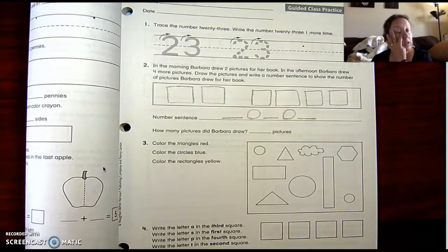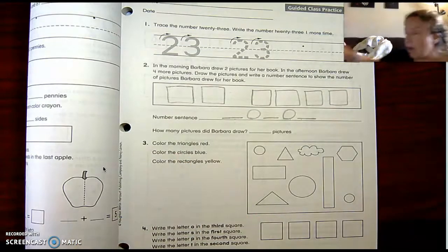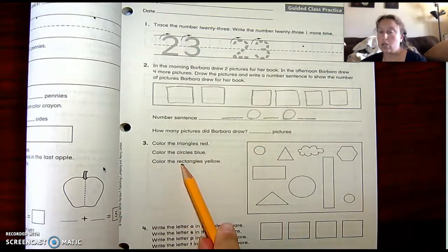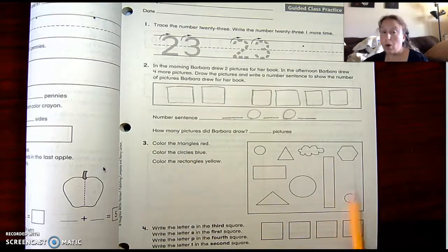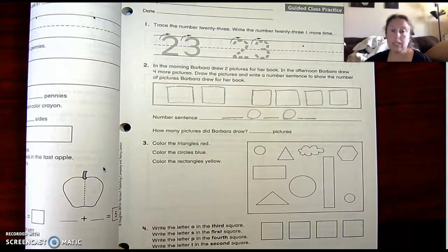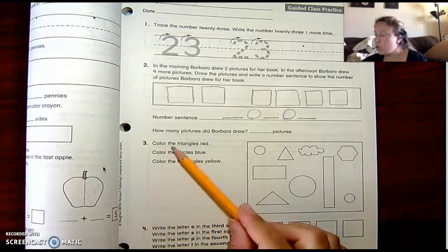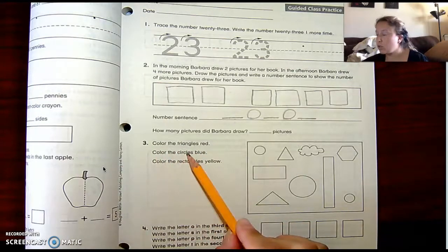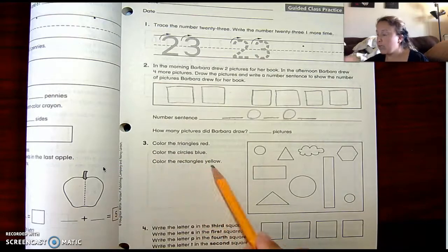Okay. So for this next one, if you can, I'd like you to try to read these instructions on your own and complete it. So you might want to pause me now. In about 5 seconds, I'm going to read them just in case you get stumped. Okay. Color the triangles red. Color the circles blue. Color the rectangles yellow.